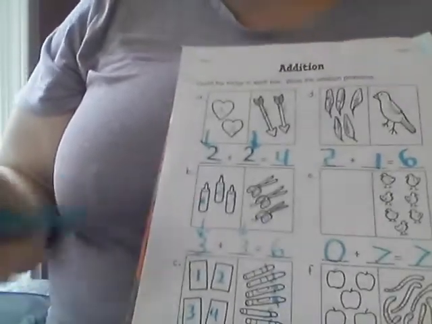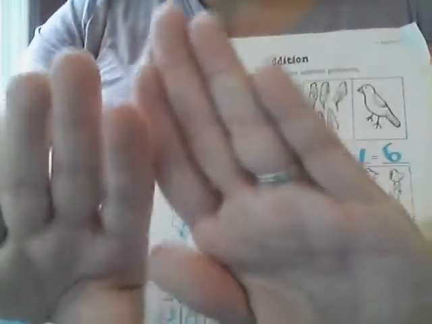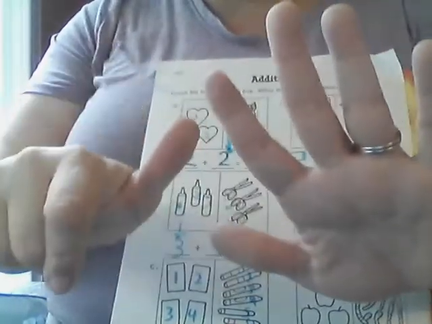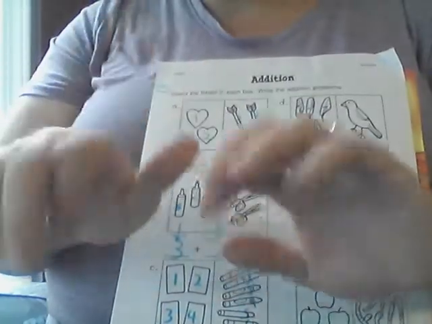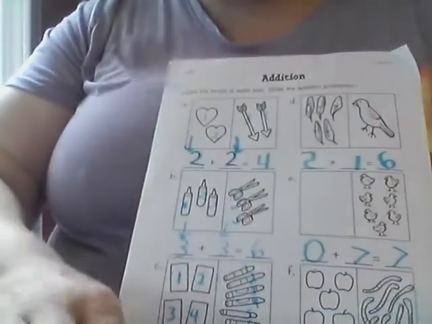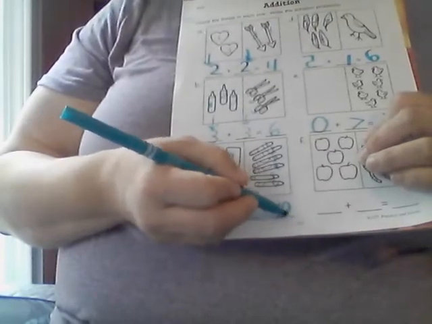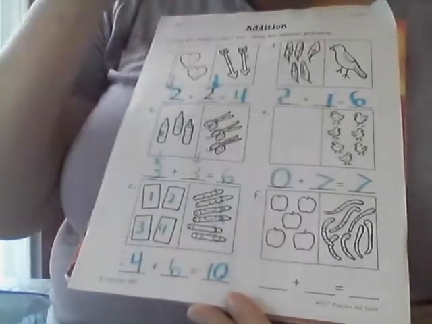So now, this one we can use our fingers. So I have 6 markers, and I have 4 papers. So when I put them together, I have 1, 2, 3, 4, 5, 6, 7, 8, 9, 10. Because there's my 4 papers. There's my 6 markers. Altogether, I have how many? 10. Remember, a 10 is a 1 and a 0. It's a 2-digit number, a 1 and a 0. Okay, now we're going to try.